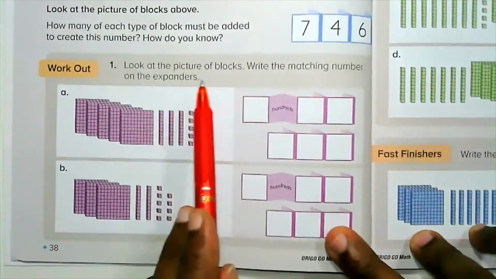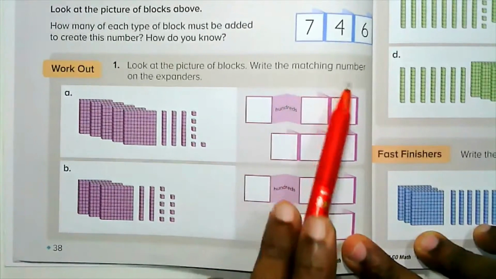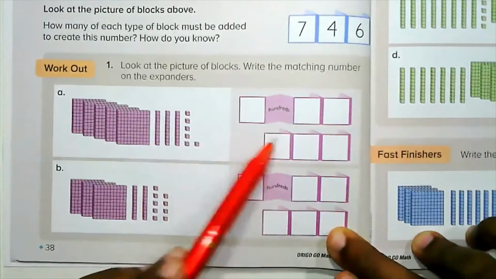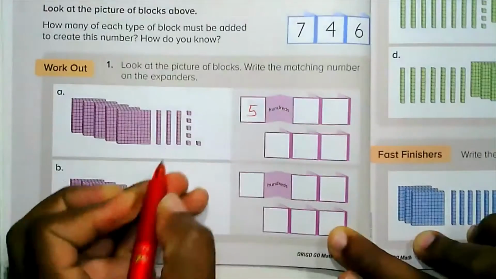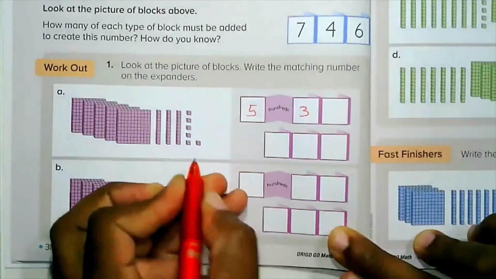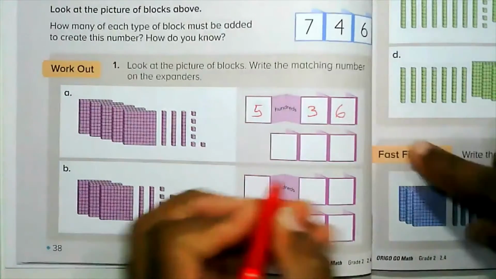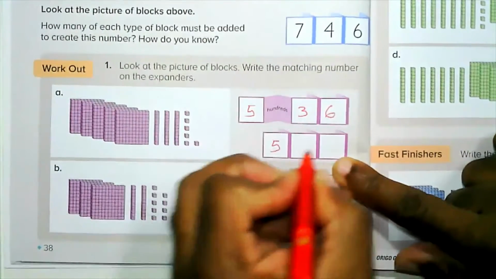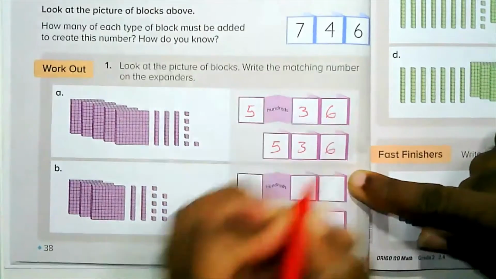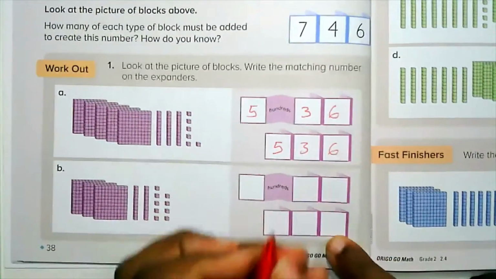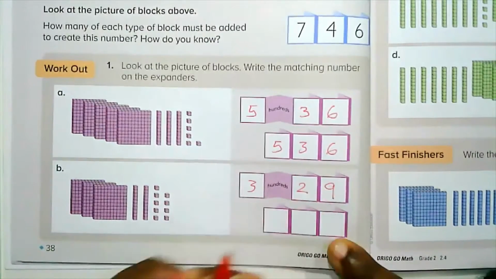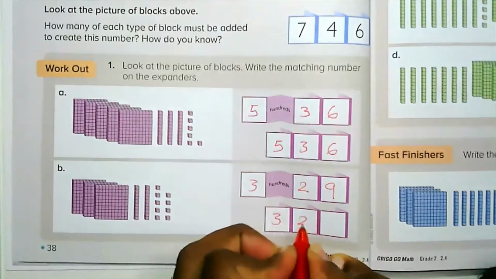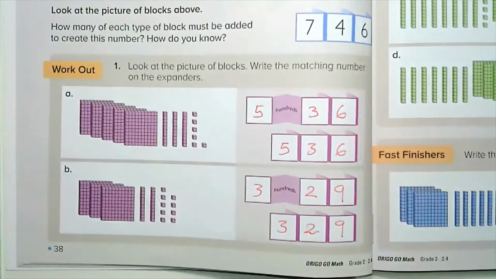Now let's go on to the workout. Number 1, look at the picture of blocks. Write the matching number on the expander. So we have 1, 2, 3, 4, 5. We write 5, 3 tens, and 6 ones. And we write the same number without the expander as 536. Part B, 3 hundreds, 2 tens, 9 ones. So we write it as 329.